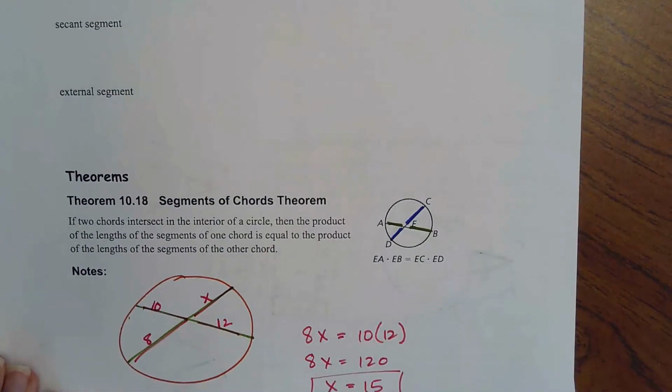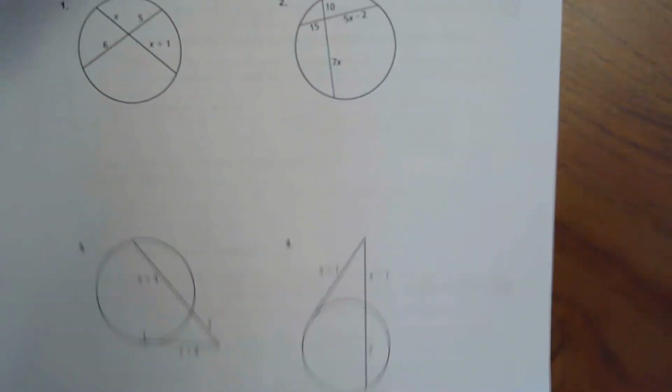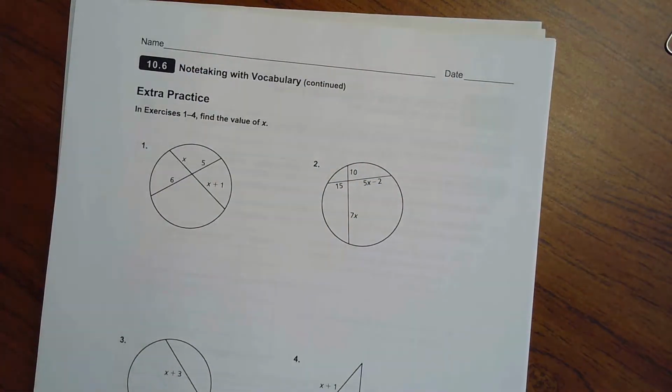All right, let's move on. So those were our theorems that we wanted to chat about. What we're going to do now is put them all together, and we're going to go through a few examples with you. So hopefully this will make some more sense and you'll understand all these different theorems.